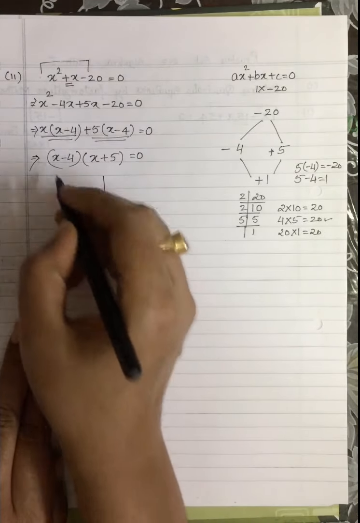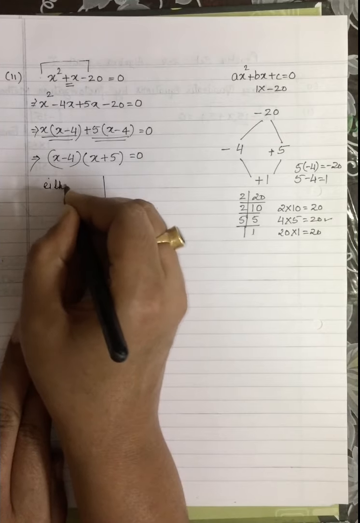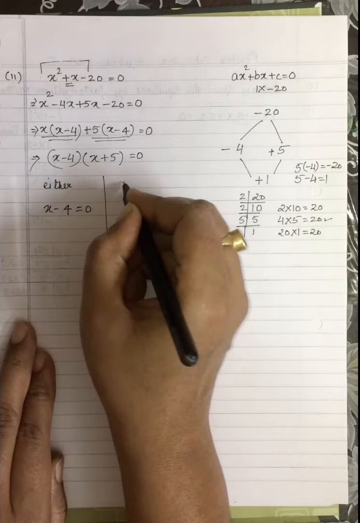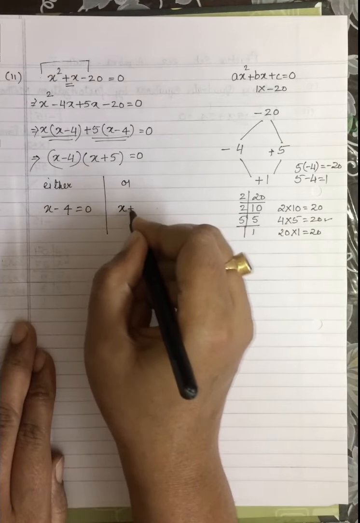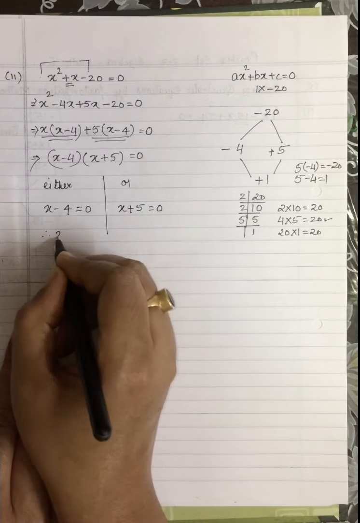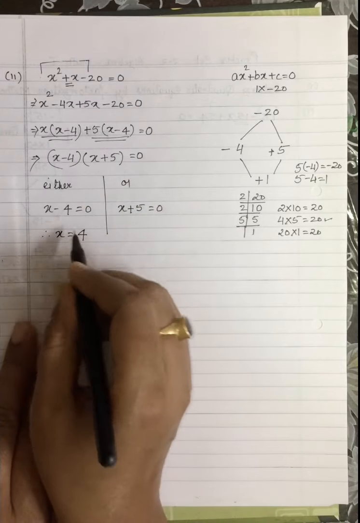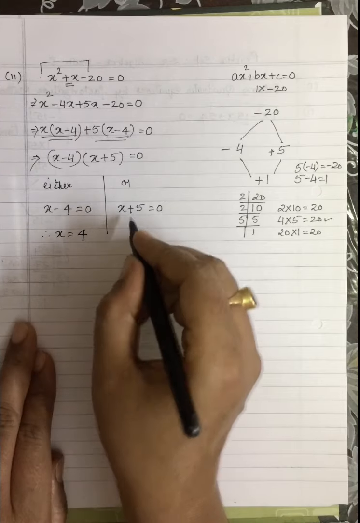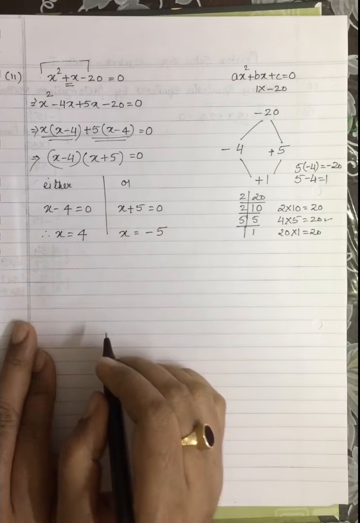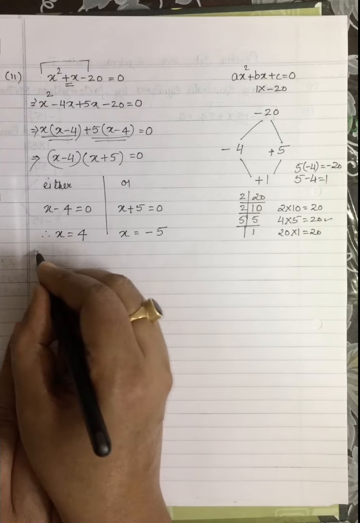Now either x minus 4 is equal to 0 or x plus 5 is equal to 0. Therefore x is equal to 4, since the minus 4 becomes positive when it goes to the right hand side, and x is equal to minus 5.